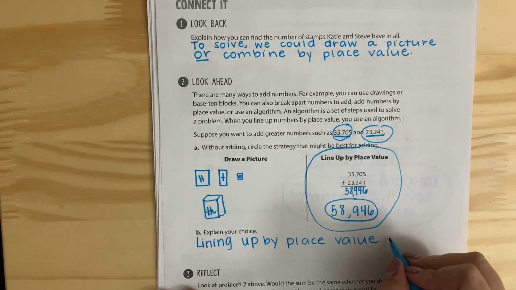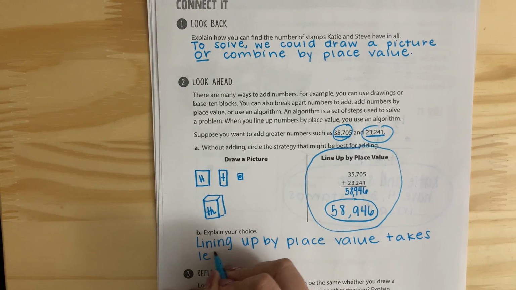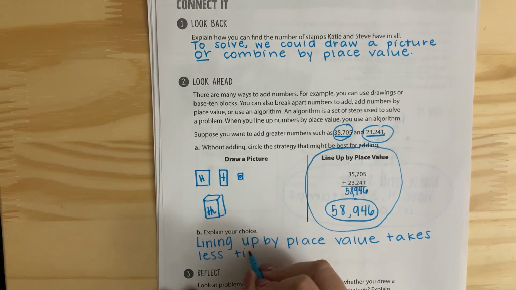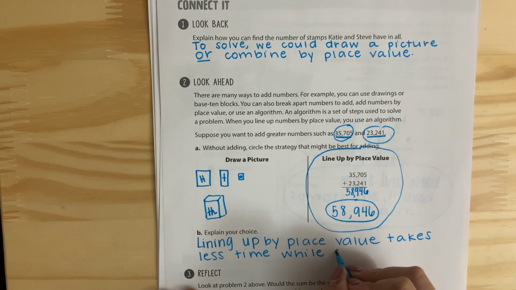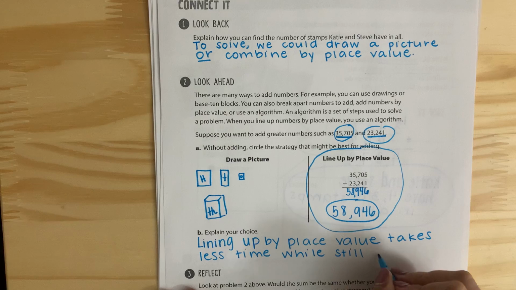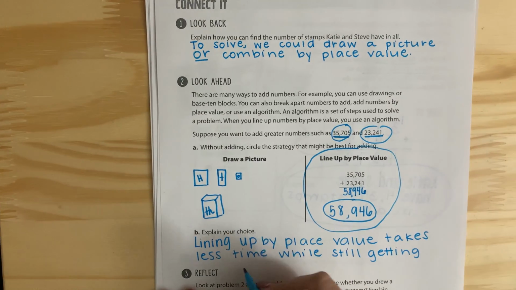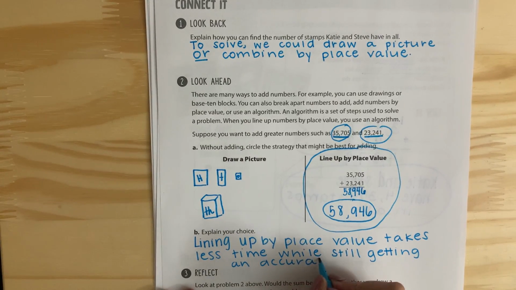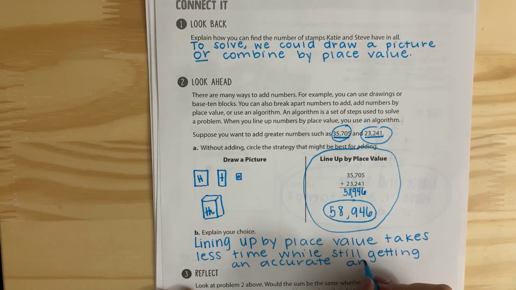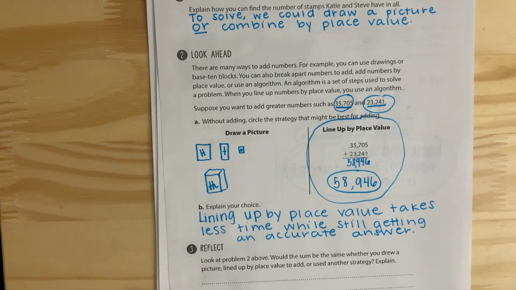It takes less time while still getting an accurate answer. And accurate just means correct, okay? So while still getting a correct answer, it's easier, it takes less time, and we're still correct, okay?